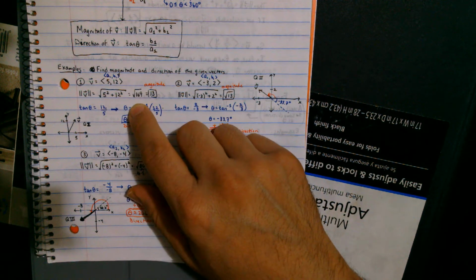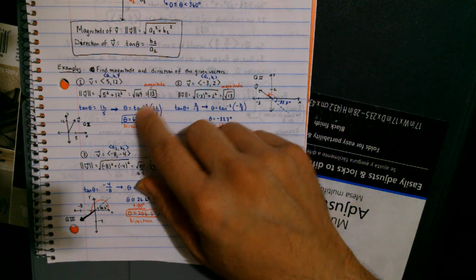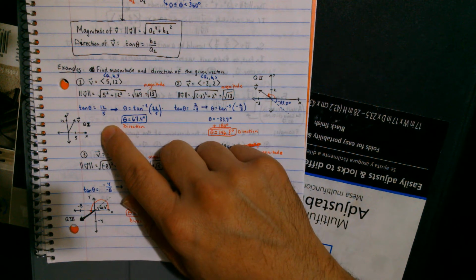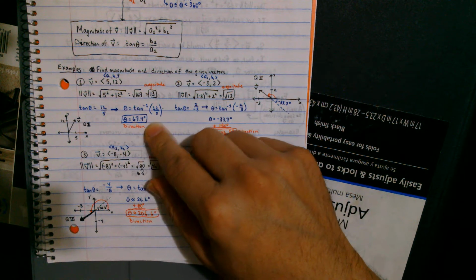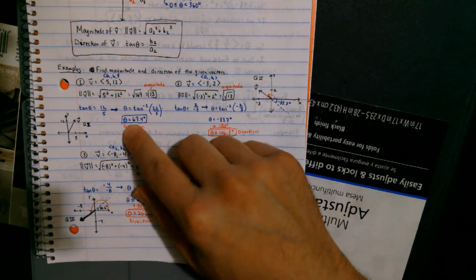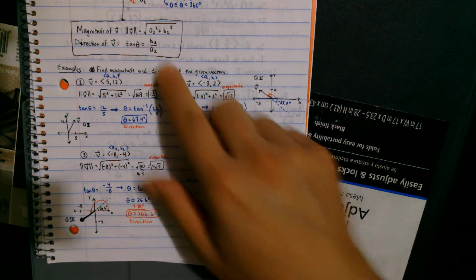So that's the square root of 169, which is a perfect square, which is 13. Tangent of theta is 12 over 5. So when you put this into your calculator, tan inverse of 12 over 5 is 67.4. That is a direction.